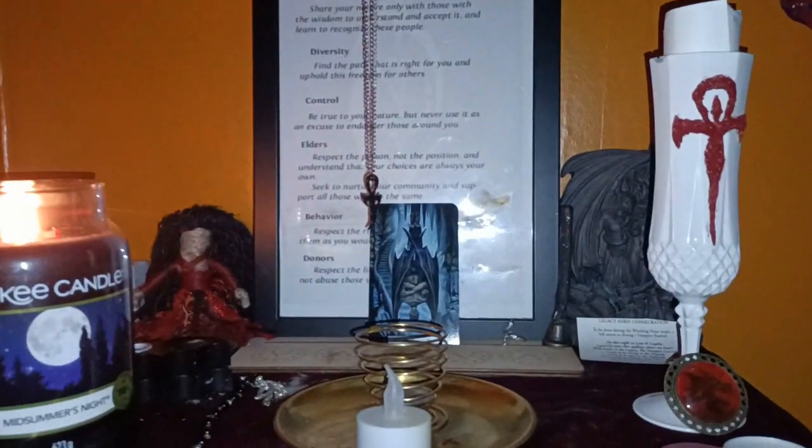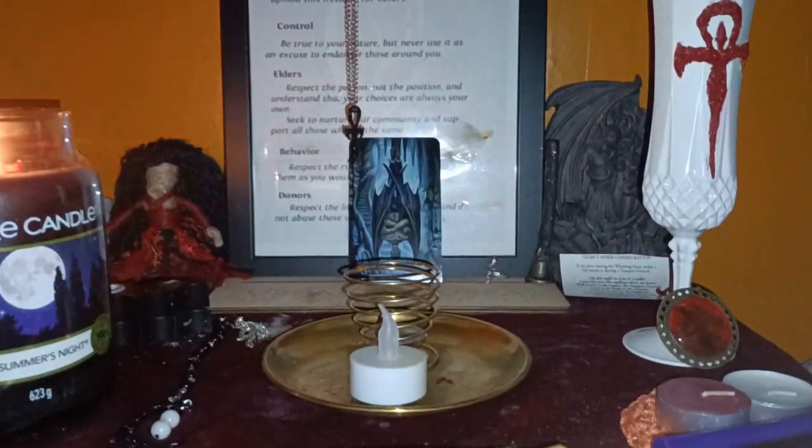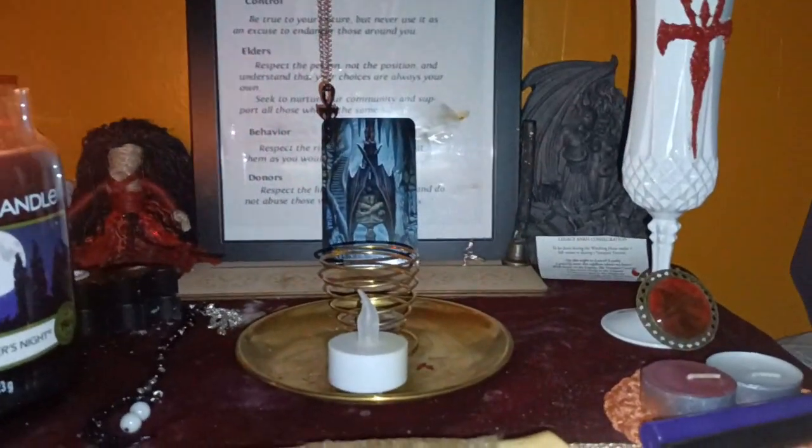Tonight I'm going to do something that's honestly probably a bit late, but better late than never. Vampiric Altars: a guide. Bear in mind the use of the word guide there. This isn't going to be a how-to.